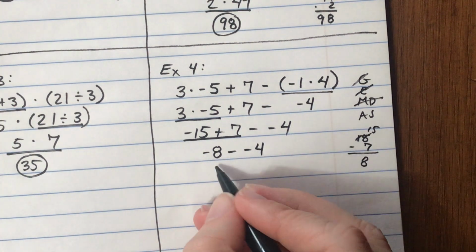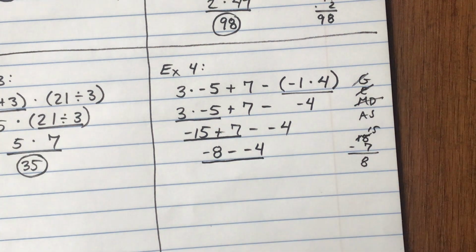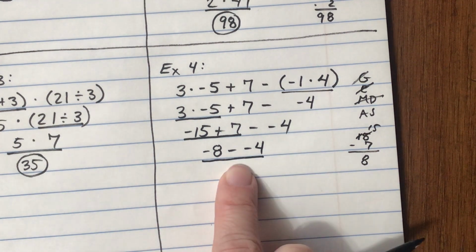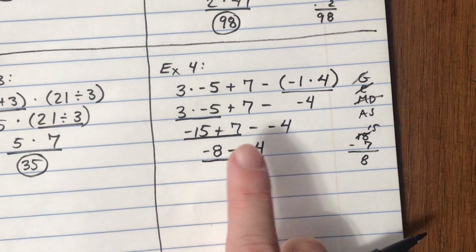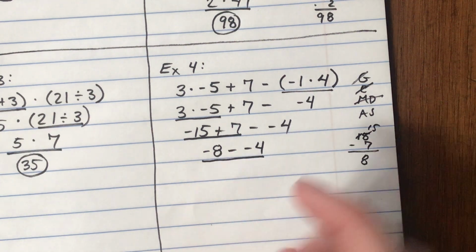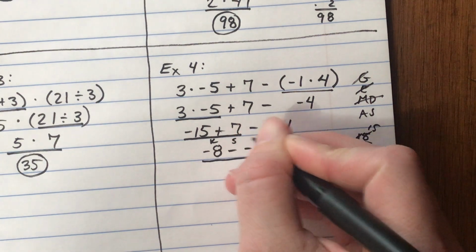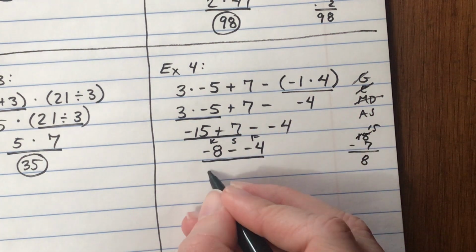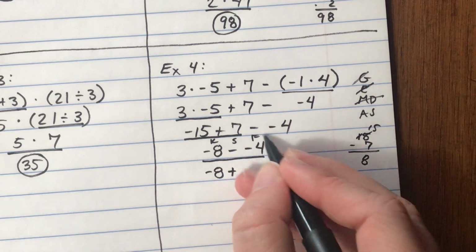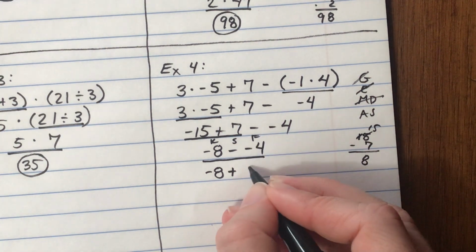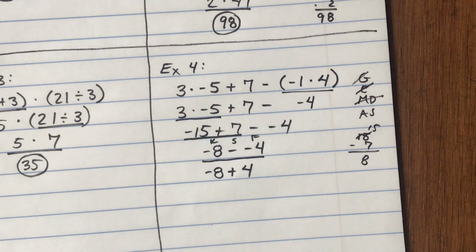The only problem left is negative 8 minus negative 4. We have to remember our subtraction rules now. Every subtraction problem that you see with negative numbers in it has to change to an addition problem. So we're going to keep, switch, flip. We're going to keep the negative 8. We're going to switch the subtraction to addition. And we're going to flip the sign of the last number. It was negative 4, now it's going to be positive 4.